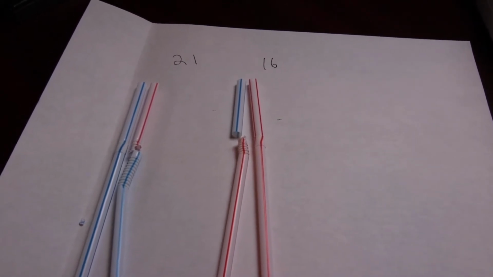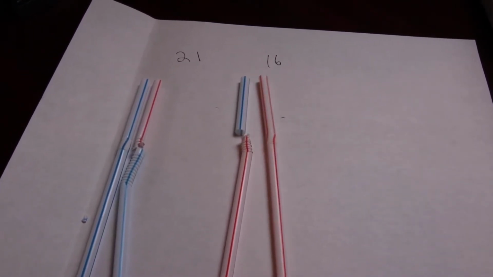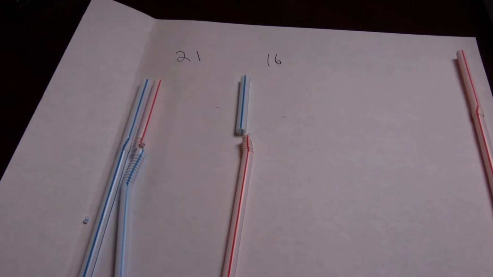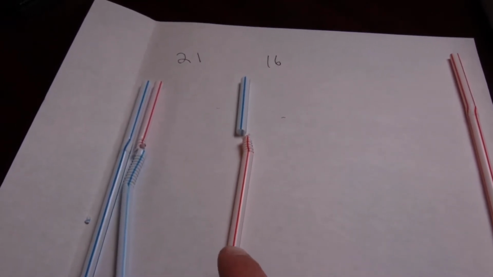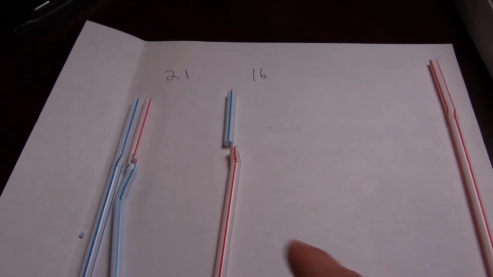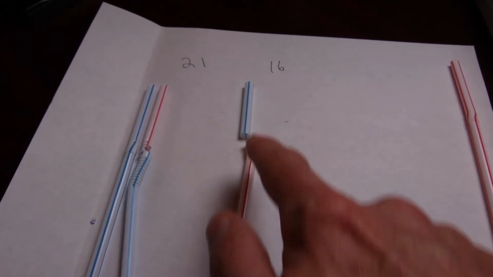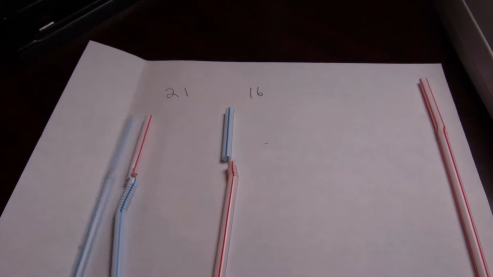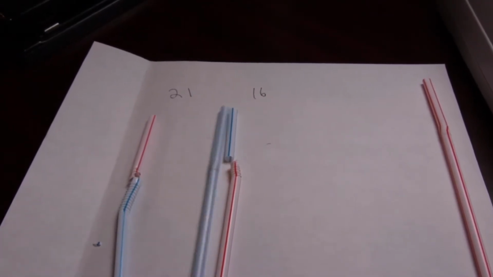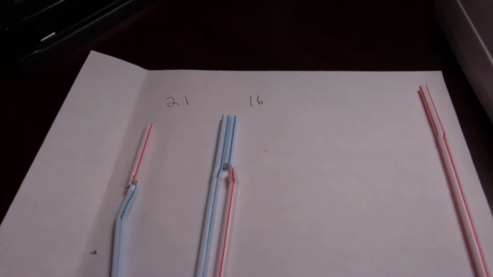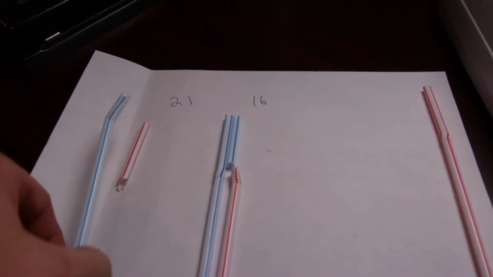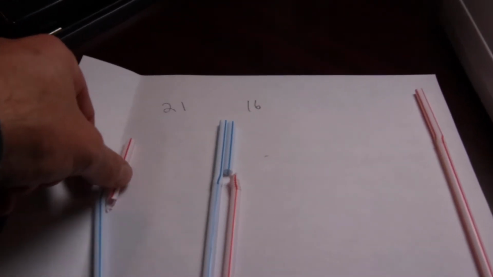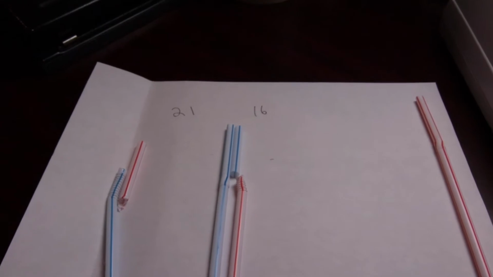Now, if this chromosome goes to one egg and this chromosome goes to another, you're missing a piece of your 16 and you have an extra piece of 21. And if it so happens in the same egg that this chromosome goes with it, you now have an extra piece of 21. And when this chromosome separates, it's missing a piece of 21.